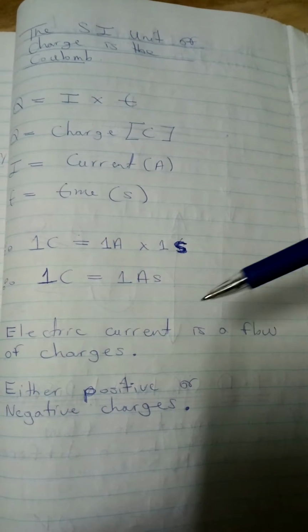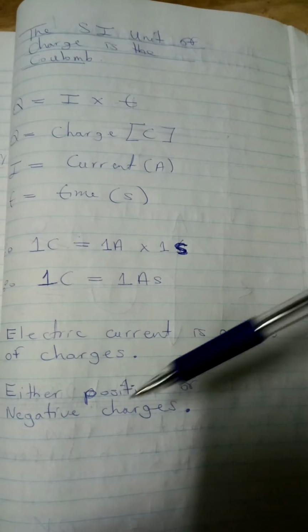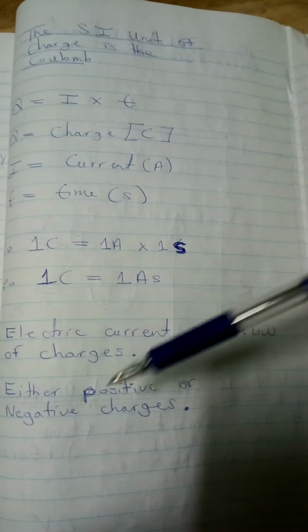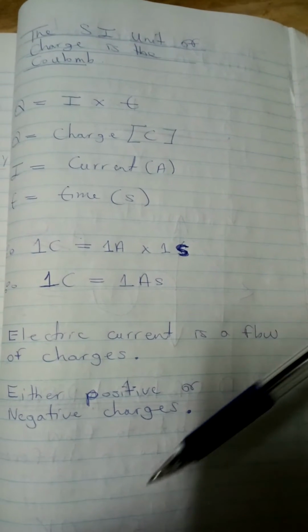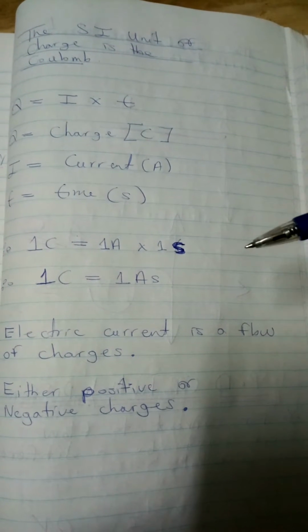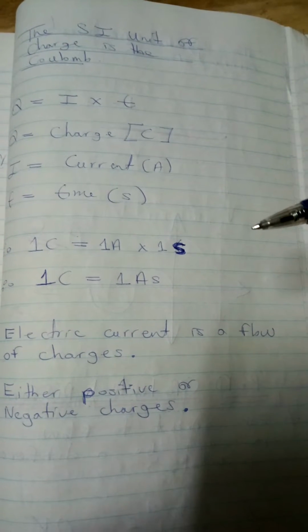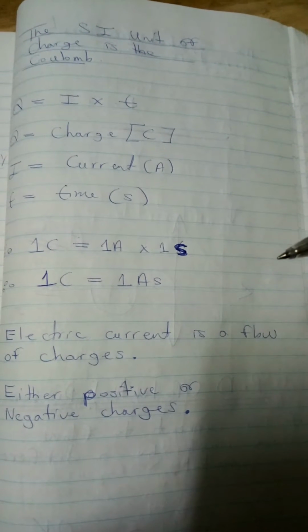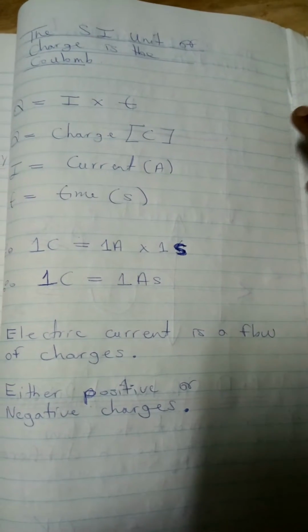Sometimes CAPE will ask you what charged particles are carrying current in a particular situation. For example, electrons carry current in wires, and mobile ions carry current in a solution. So that's the idea.